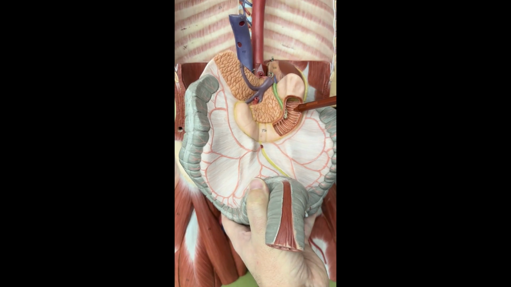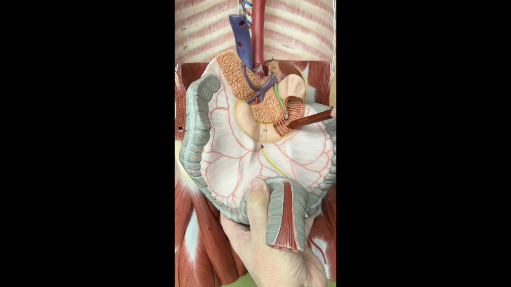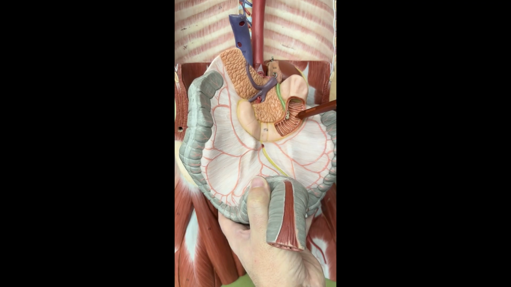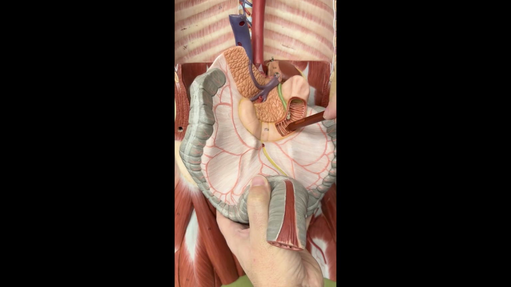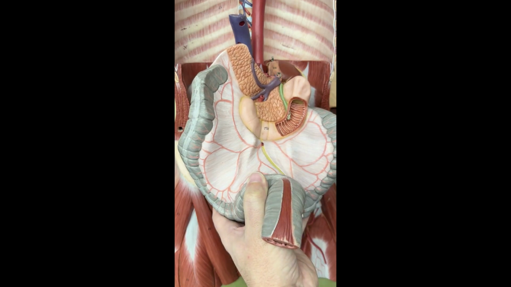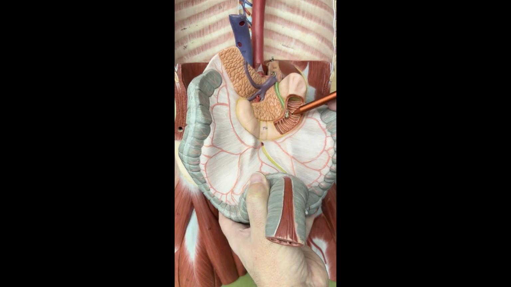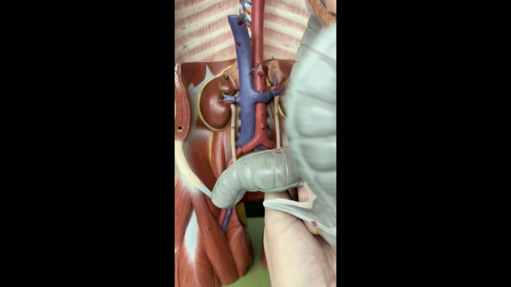If we take a look inside of the duodenum, we can see the plicae circulares. These circles around, these are going to help to slow the movement of fluid through the duodenum down. And we can also see here the major duodenal papilla located right here.